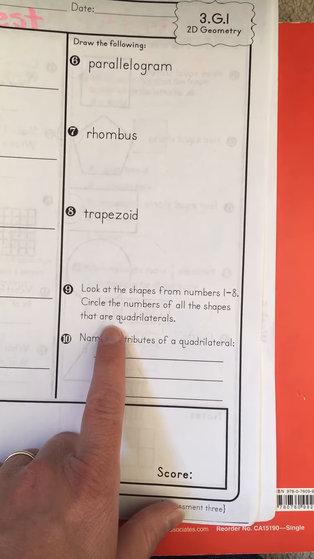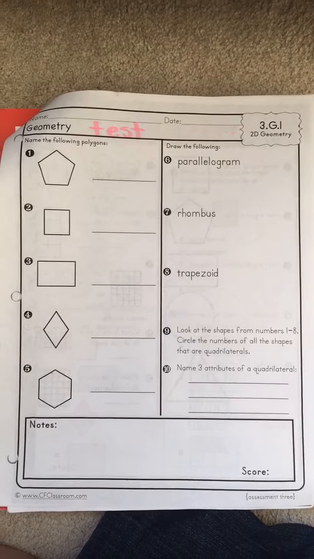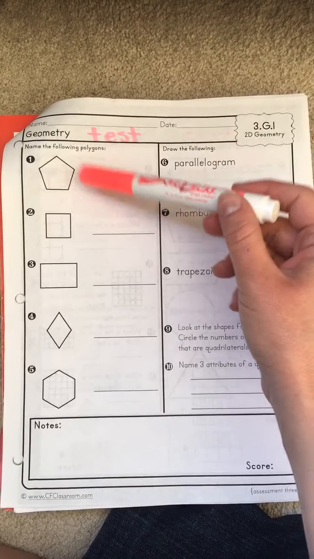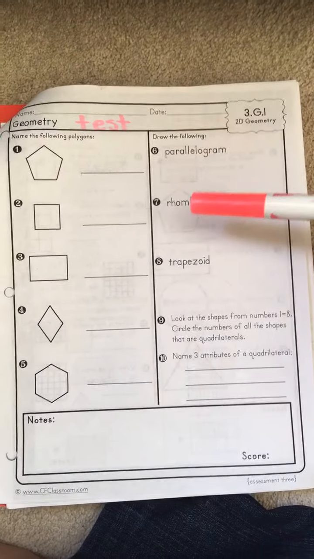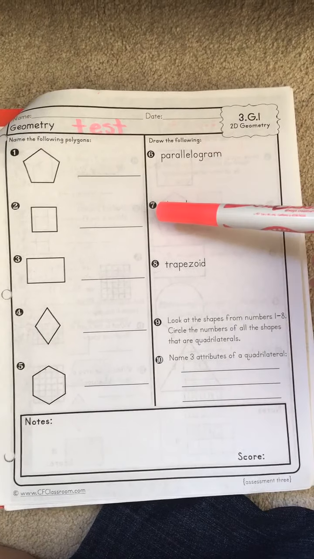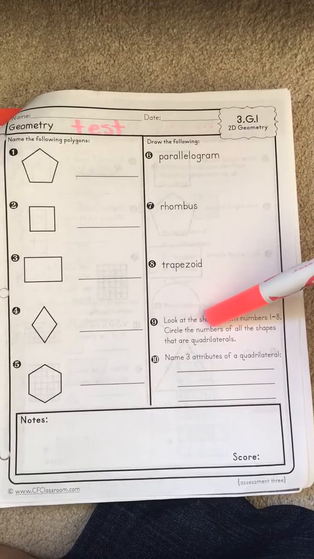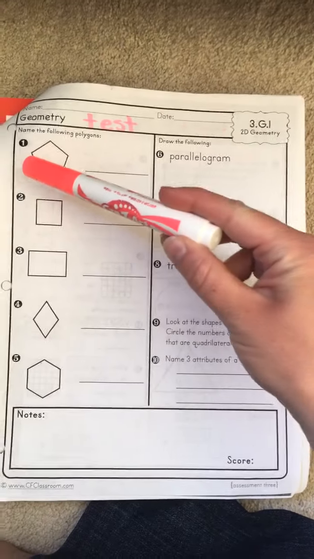All right, on 9, it says, look at the shapes from numbers 1 through 8. Circle the numbers of all the shapes that are quadrilaterals. Okay, remember, with a quadrilateral, this means we're looking for 4 sides. So, if I decide this has 4 sides, I would circle the number 1. If I decide that a rhombus should have 4 sides, I would circle the number 7. You are going to have several numbers circled, okay? So you're going back and circling these black numbers for your quadrilaterals.